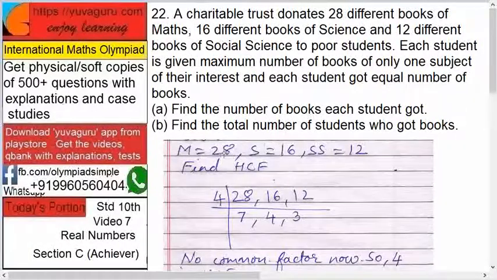Firstly, find the HCF of 28, 16 and 12. 28, 16, 12 divided by 4. Now, is this divisible further? No. If it's not, it means all 3 should be divisible. Sure, it can be somewhere like 8, 4 and 3. Then also you can't do it, because 8 and 4 are divisible but 3 is not divisible. So you have to stop in that case also.